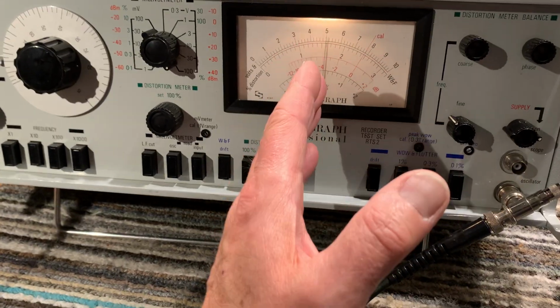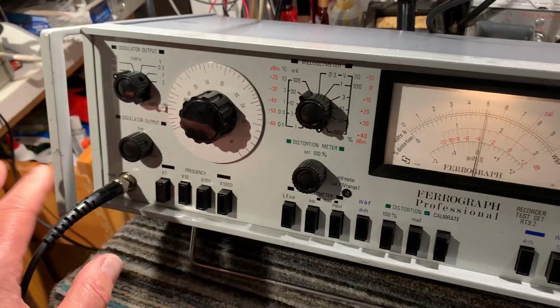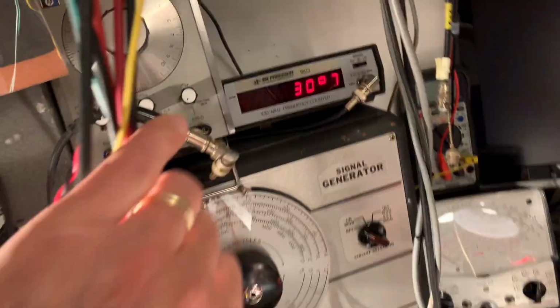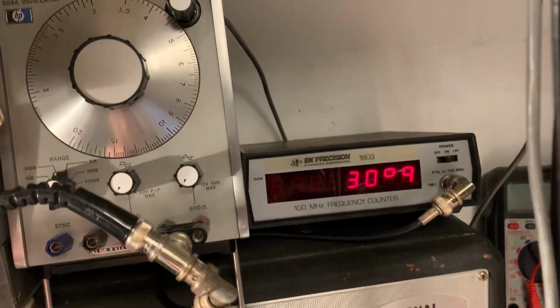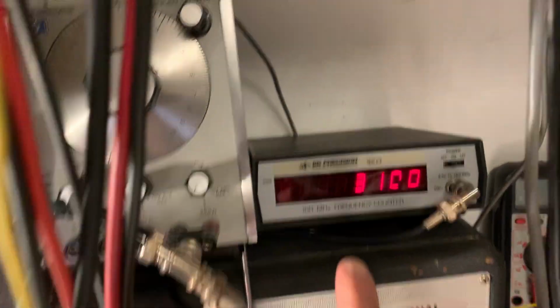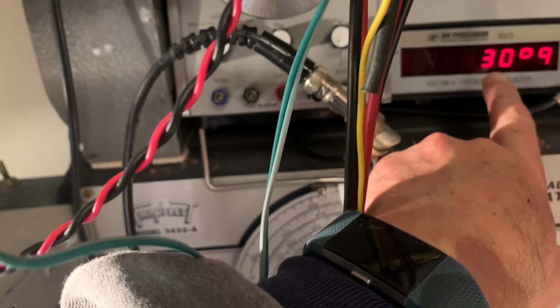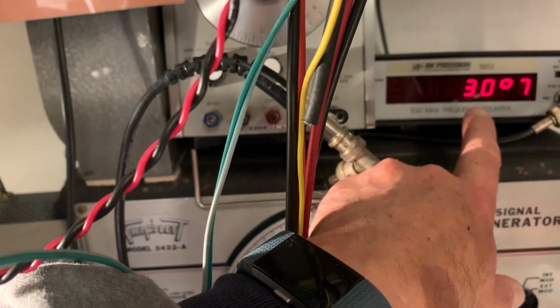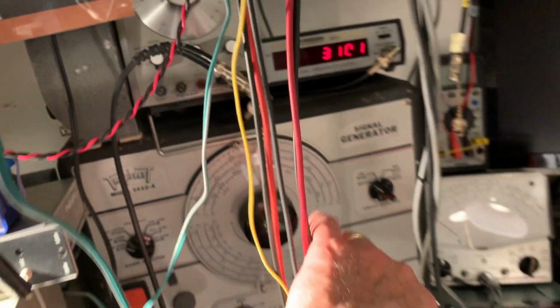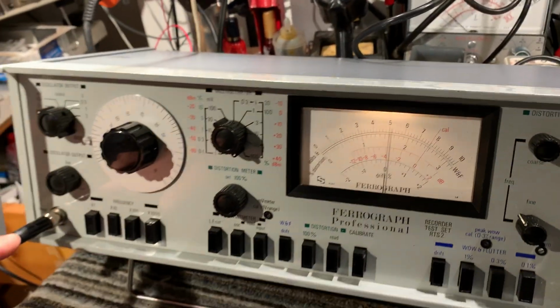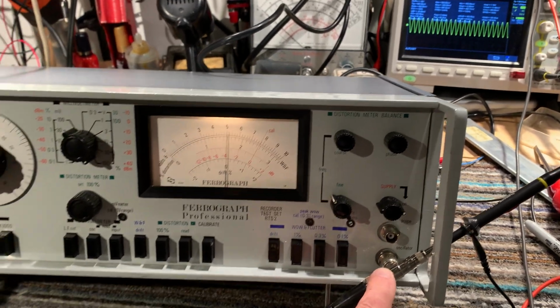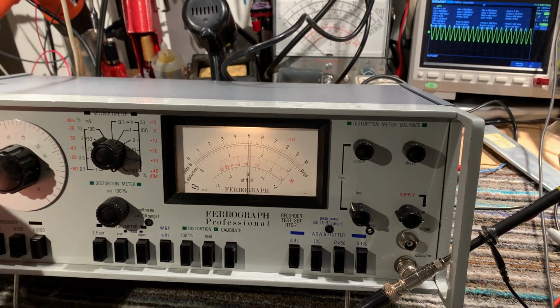meter here. So at the moment I'm cheating a bit because I've got an input from a signal generator up here, rather than from a tape recorder. It's an HP signal generator, and it's outputting about 3.099, near enough 3.1 kilohertz. So the input frequency and the reference frequency, 3.1 kilohertz, are almost identical, within 2 or 3 hertz.